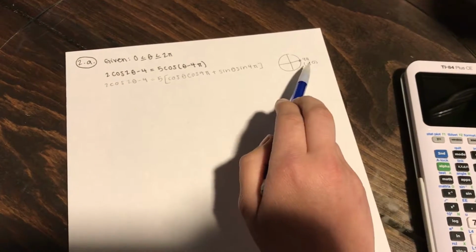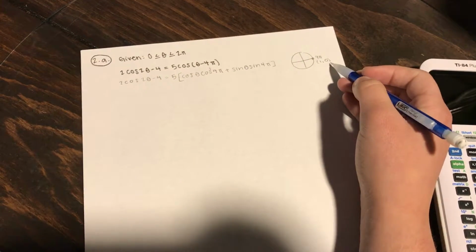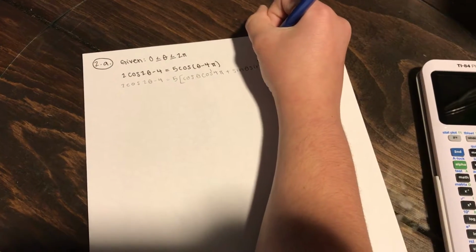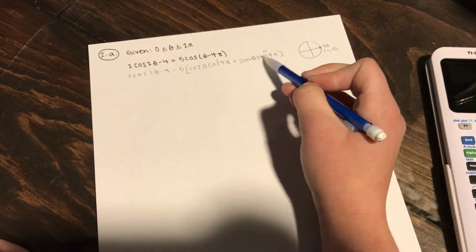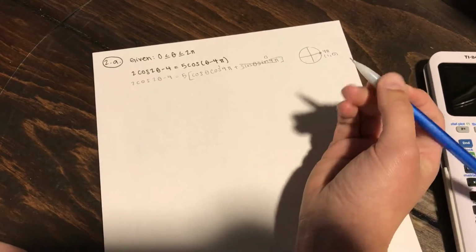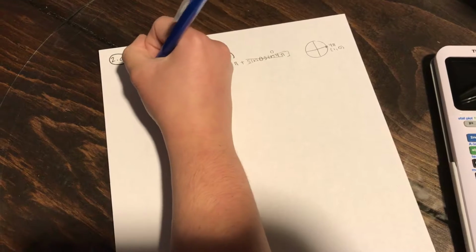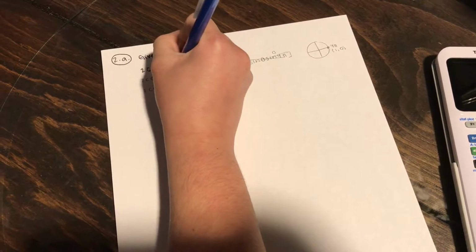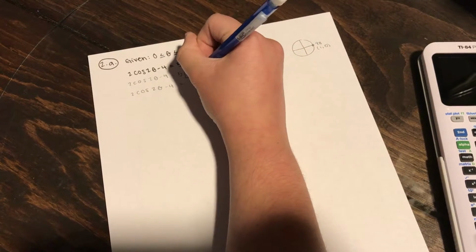So cosine at 4 pi would be 1, and sine at 4 pi would be 0. So you cross off this side because sine theta times 0 is 0. And then you rewrite everything to 2 cosine 2 theta minus 4 equals 5.